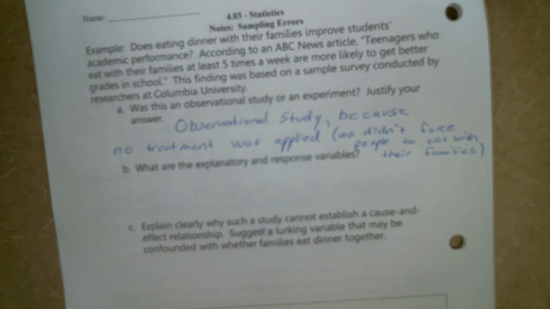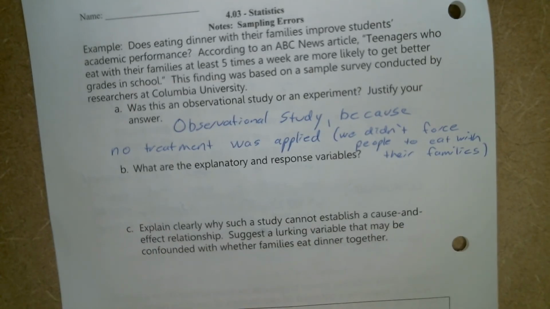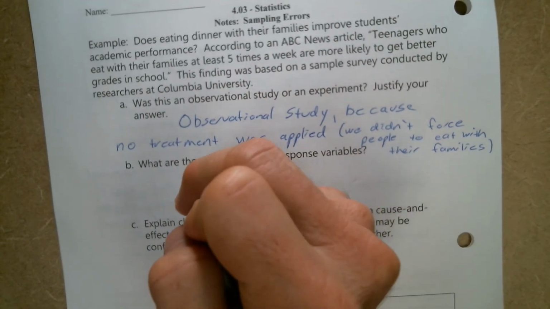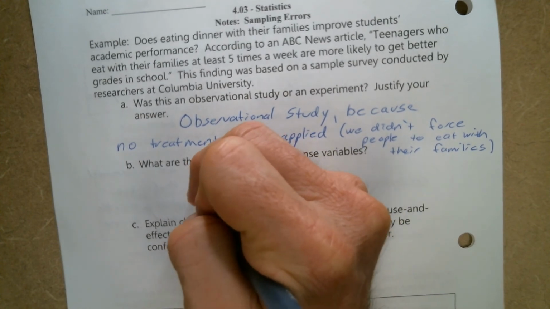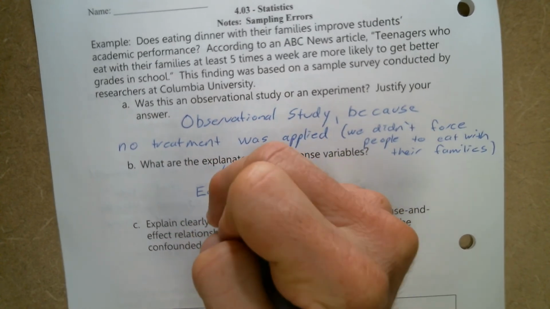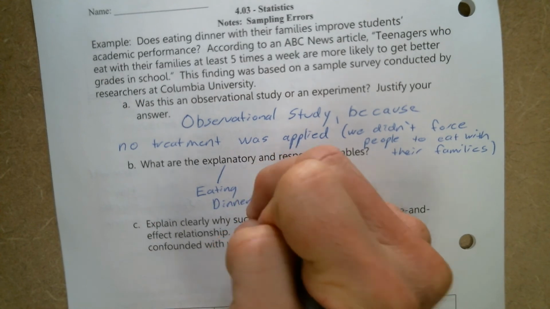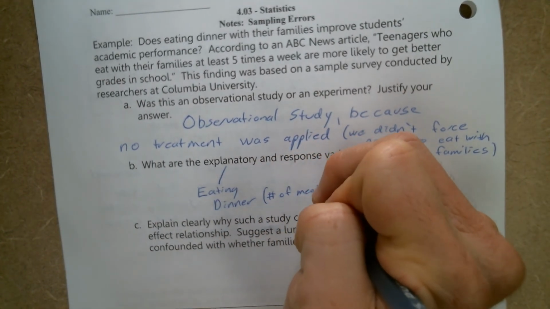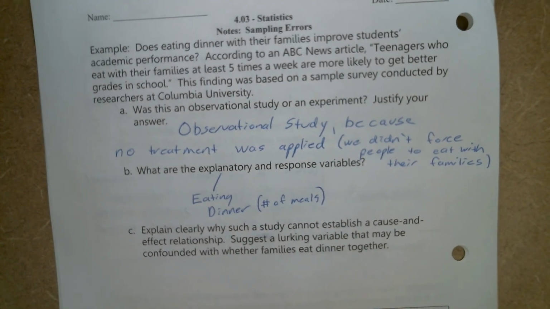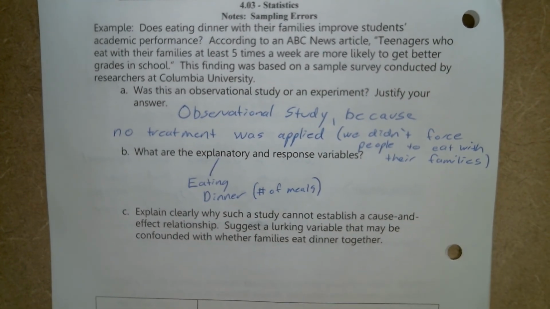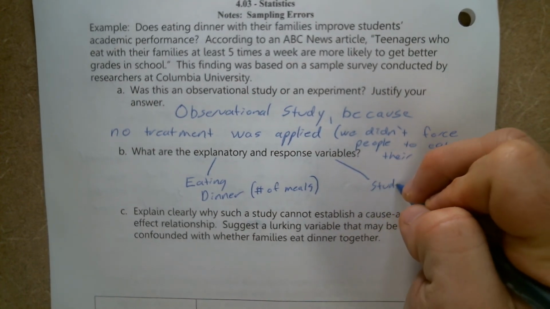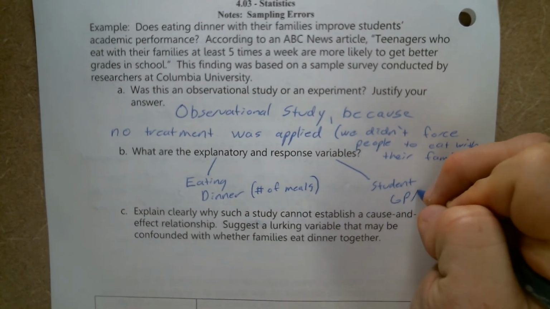All right. What are the explanatory and the response variables in this study? So if we look at what we're reading here, the explanatory variable was eating dinner. Or we could also think of that as number of meals, because eating dinner is just a yes/no question. More accurately, the number of meals. And then the response variable would be student GPA.